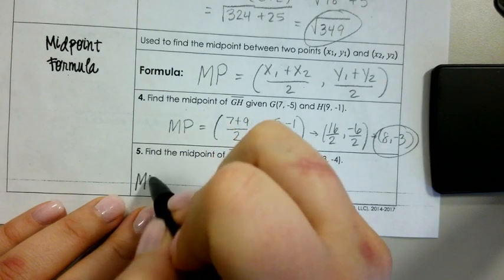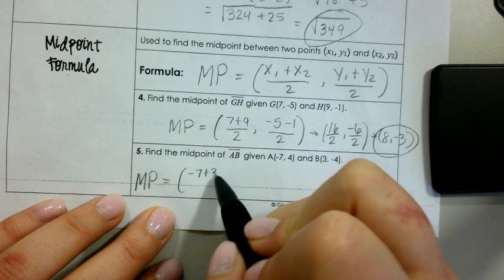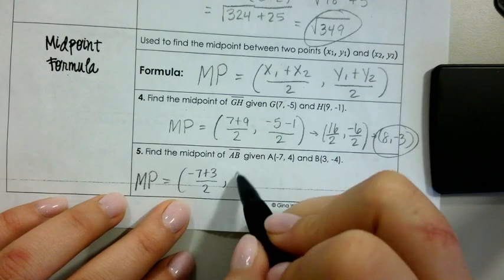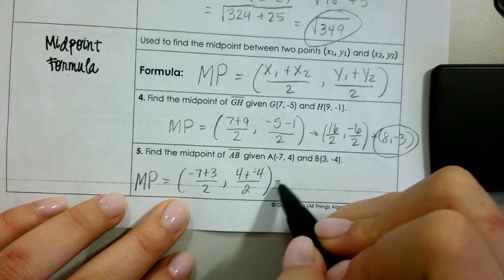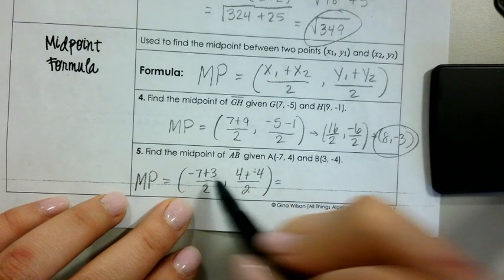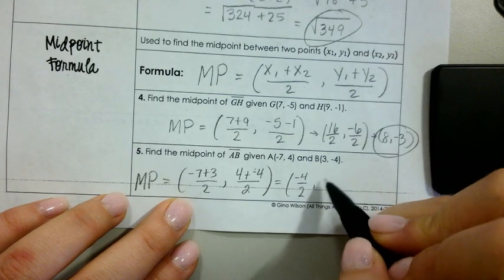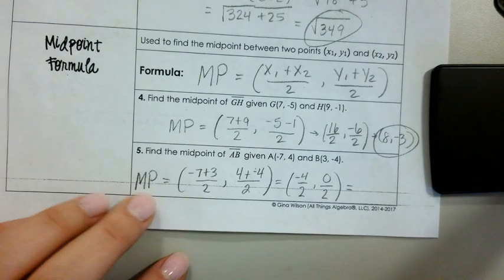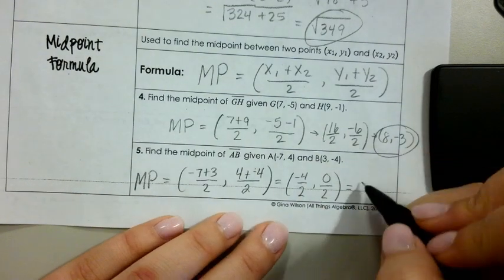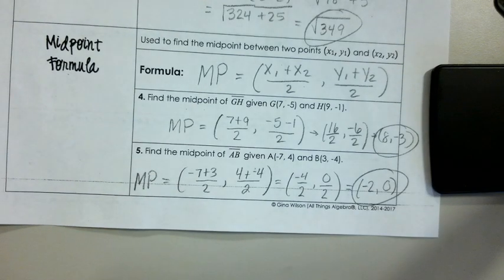Okay, let's find the midpoint here. We're going to add our x's together, so -7 plus 3 over 2, and 4 plus negative 4 over 2. So negative 7 plus 3 is a negative 4 over 2, and 0 over 2. So negative 4 divided by 2 is negative 2, and 0 divided by 2 is just 0.